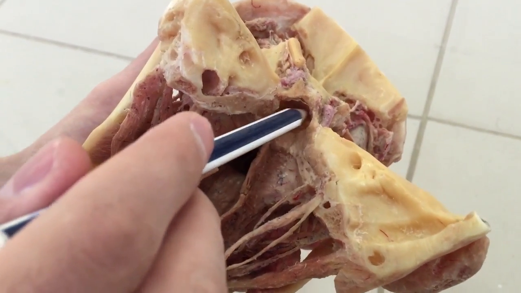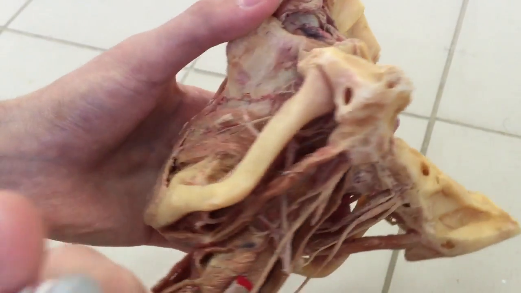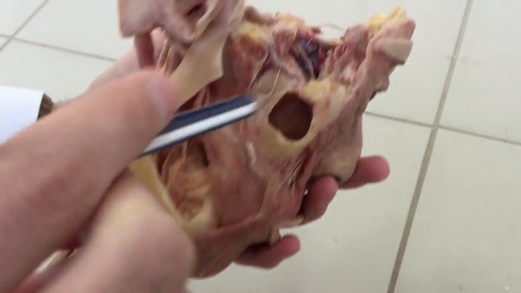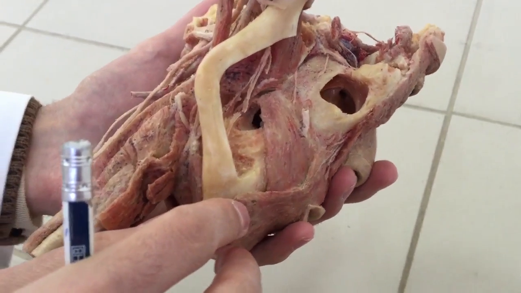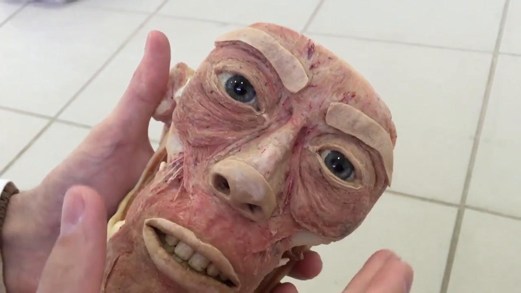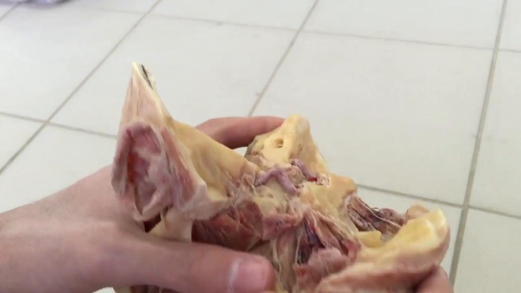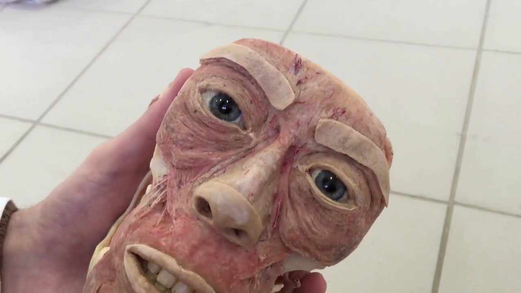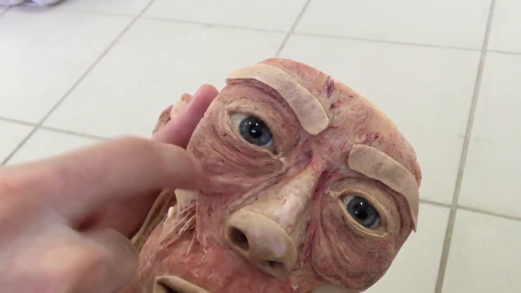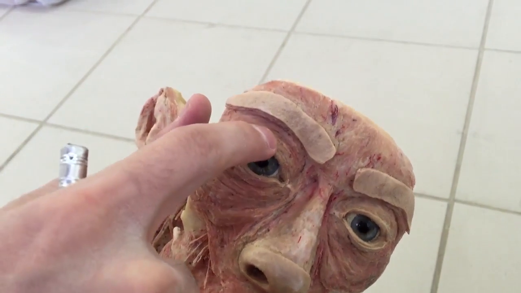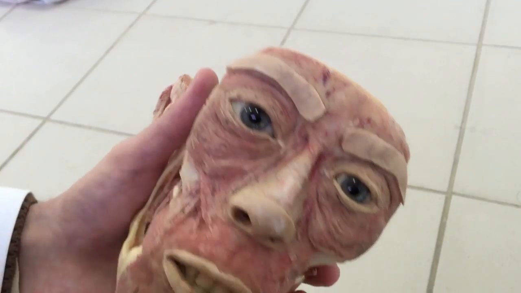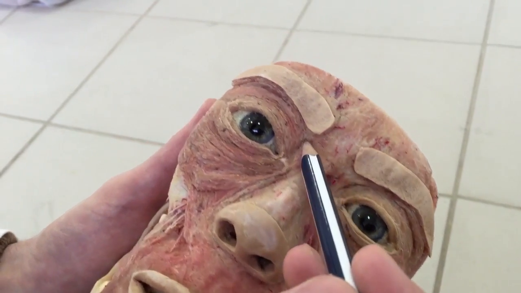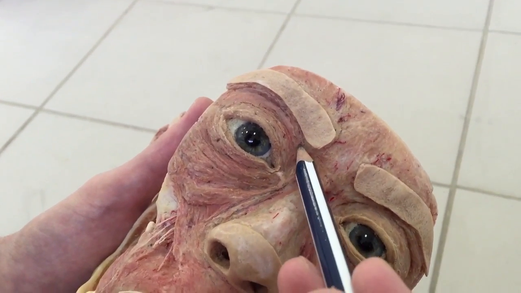This is the sphenoidal sinus. Again, this is the maxillary sinus. About muscles of the head, this is frontalis. This is orbicularis oculi, palpebral part and orbital part. Here somewhere we have corrugator supercilii, but it's really not very obvious.